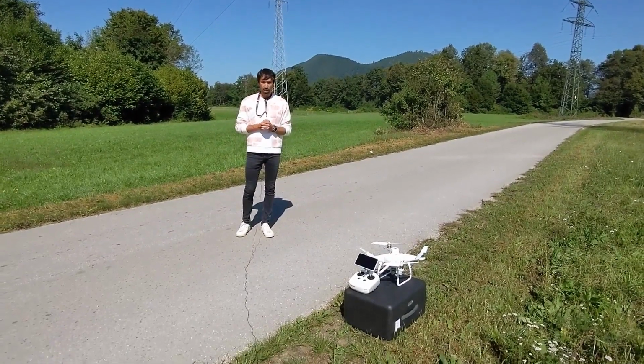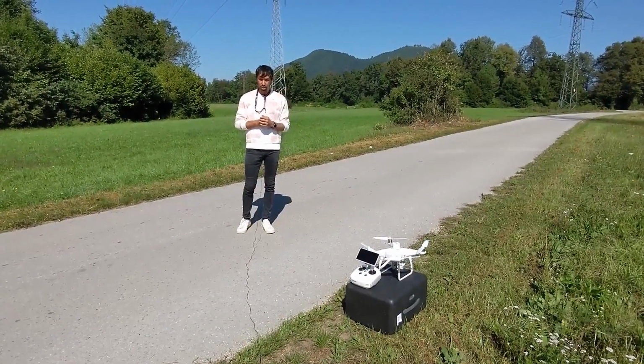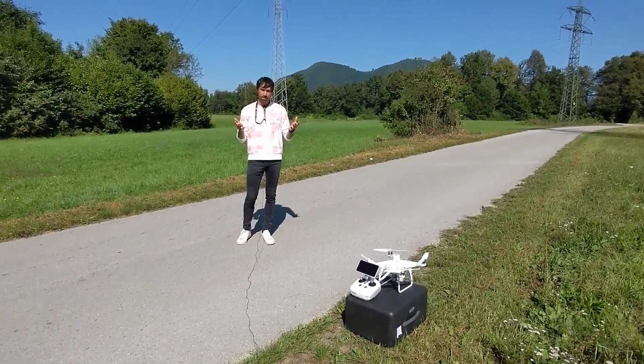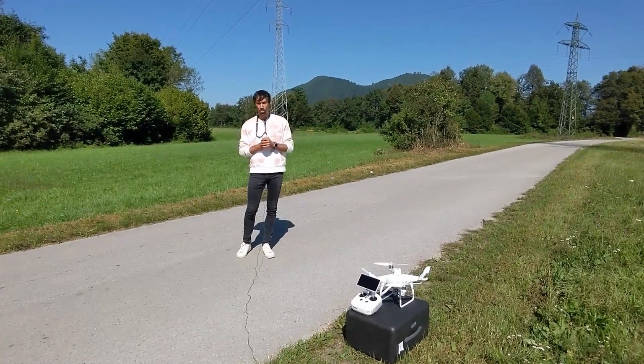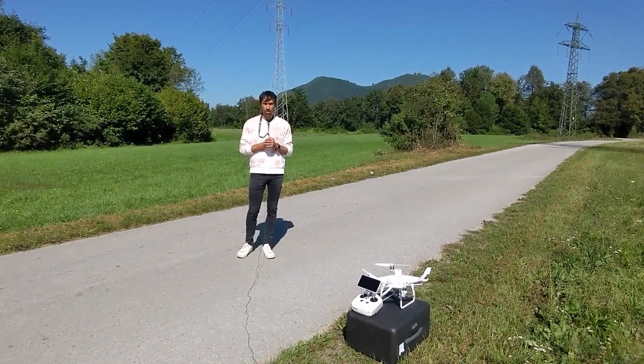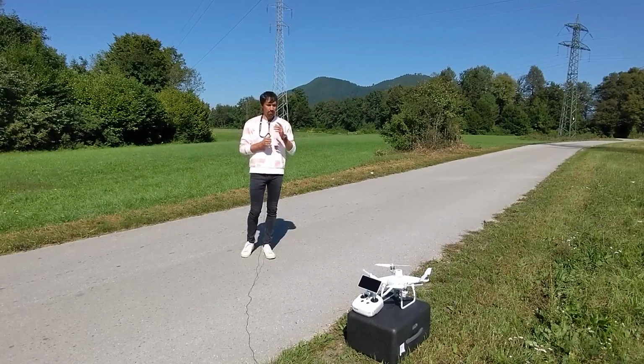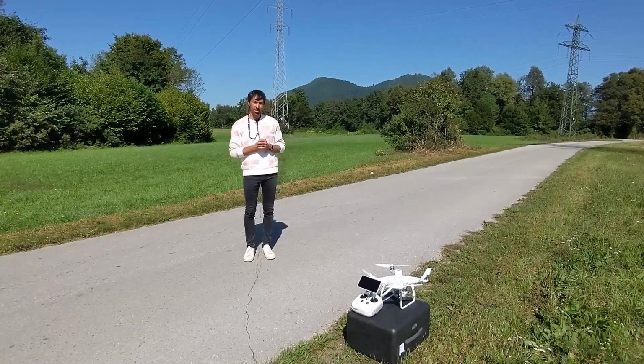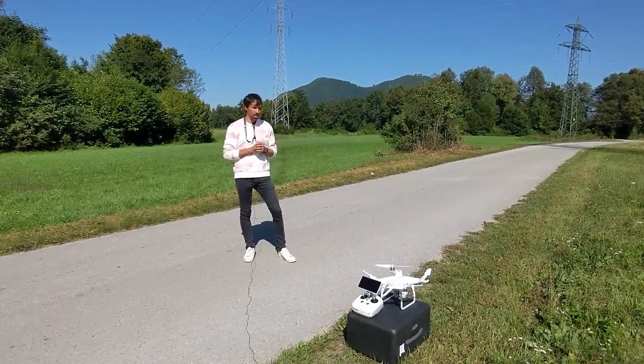We will plan the mission in the DJI application. As you probably already know, we also have our own 3Dsurvey Pilot mission app, but unfortunately on the integrated screen of the RTK we will use the DJI application.